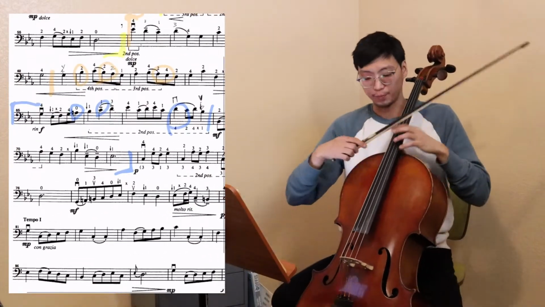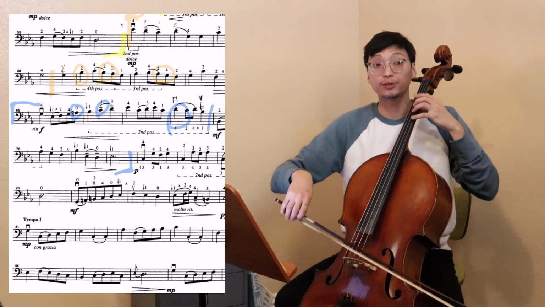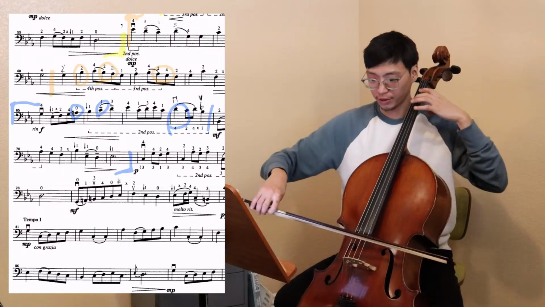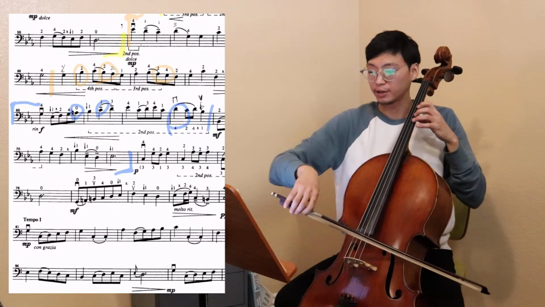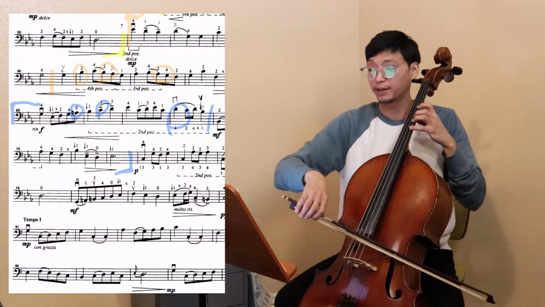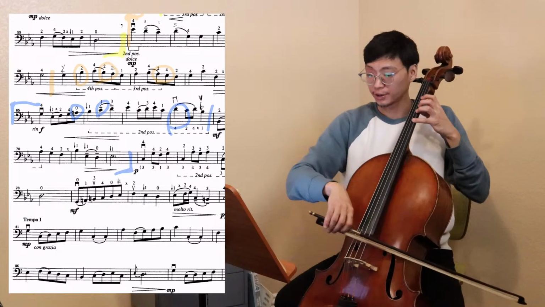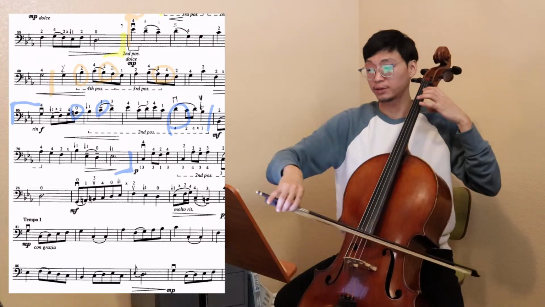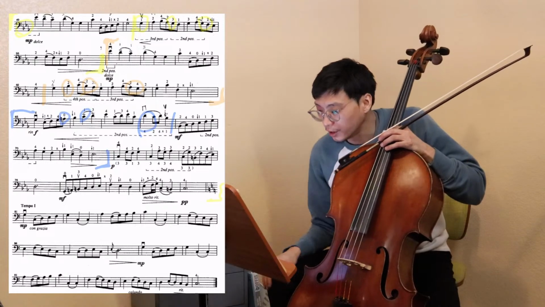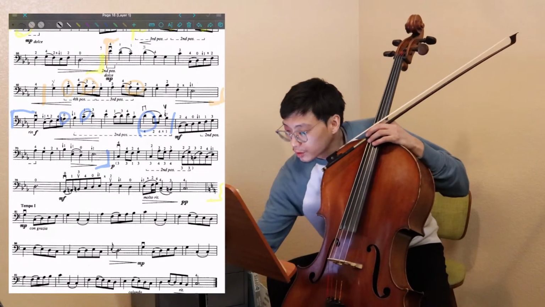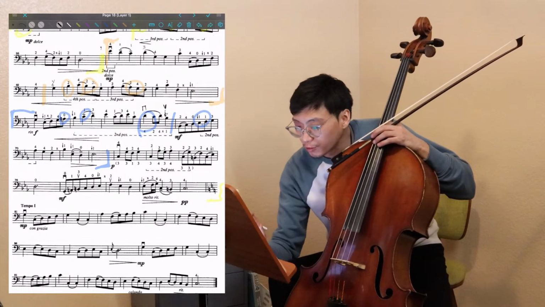Alright, so let's try that once more. 1 and 2 and 3. G, extension, open it, extend it, and shift down. Relax, E flat, and then go back to first position. Yeah, there you go. So that's it. Now let's continue on. So this part's pretty straightforward.